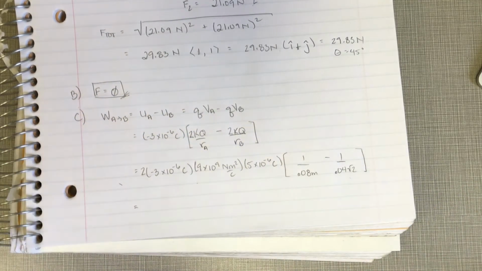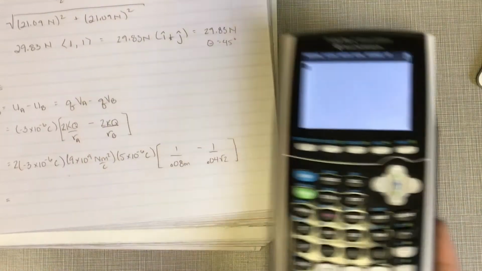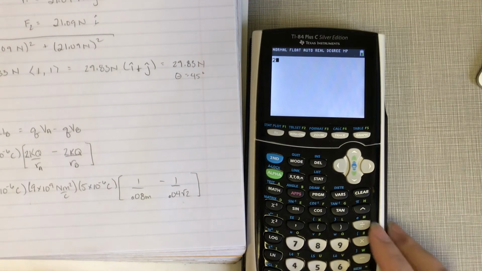So plug this into our handy dandy calculator. That doesn't belong to me. It belongs to Michelle Zhang, if you know who she is, so have her shit.